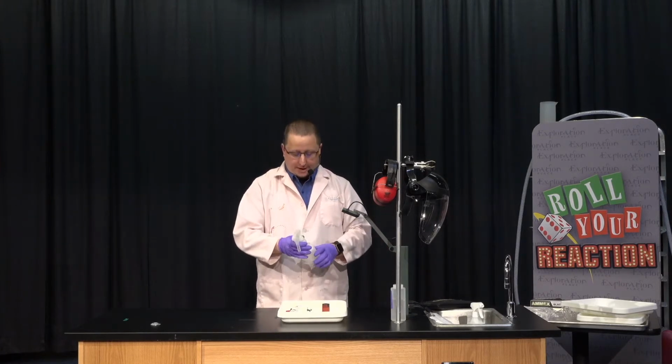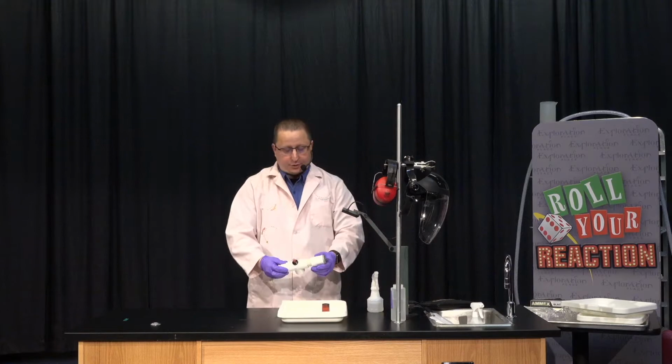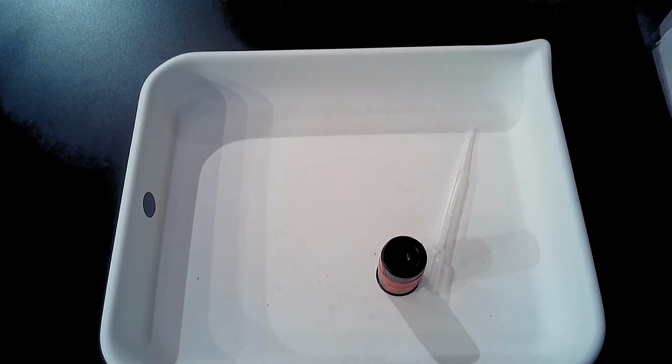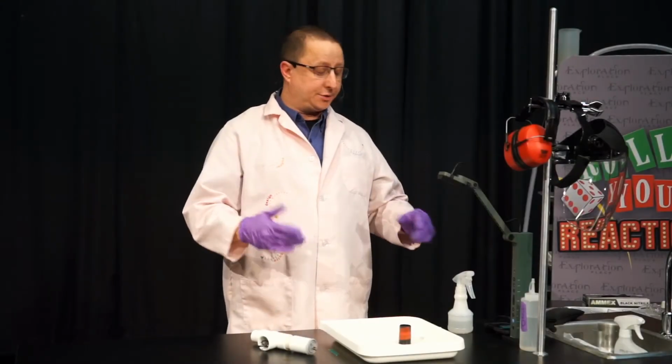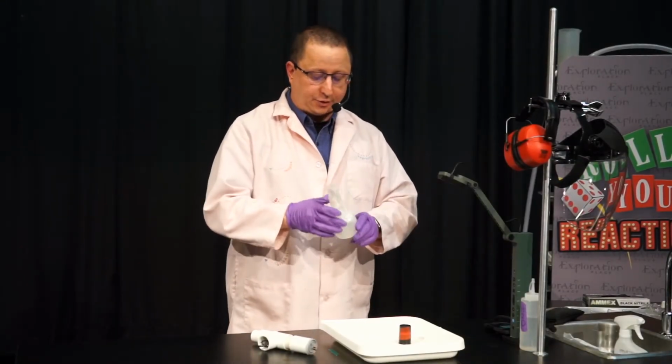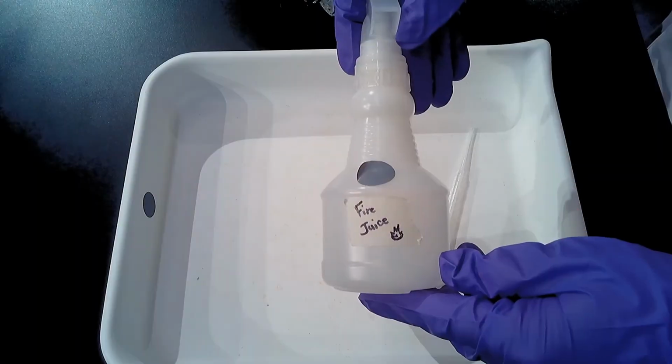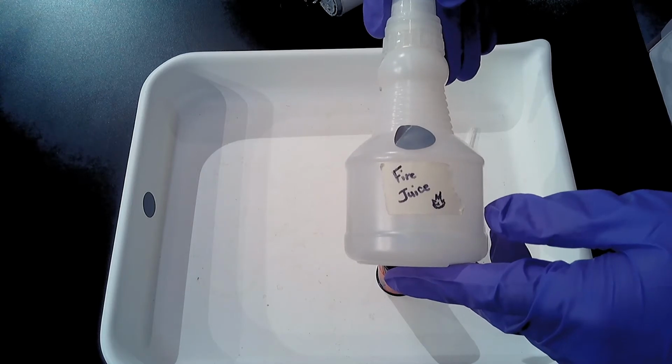The first thing we're going to have, we've got this cool little popper. This is going to be our piece that is actually going to do the reaction for us. Now, this reaction is going to need 3 parts. The first thing we're going to need to do is we're going to need a fuel. So the fuel we're going to use today is actually fire juice. And fire juice is right here.